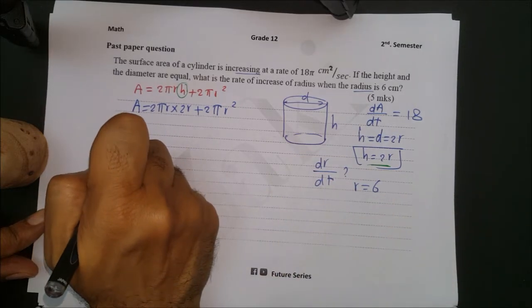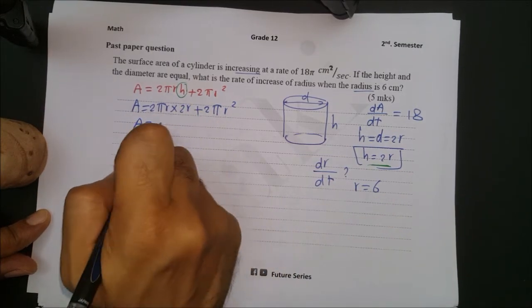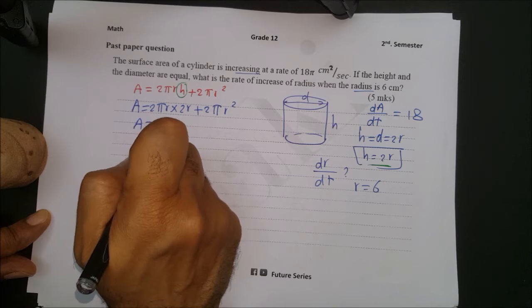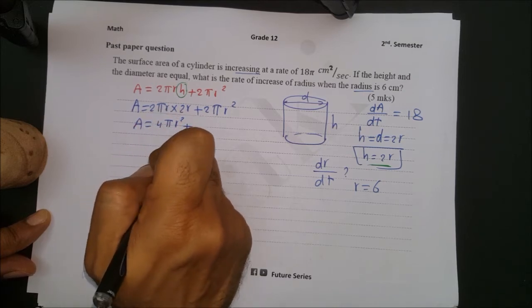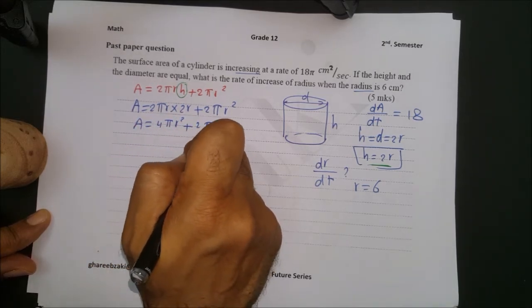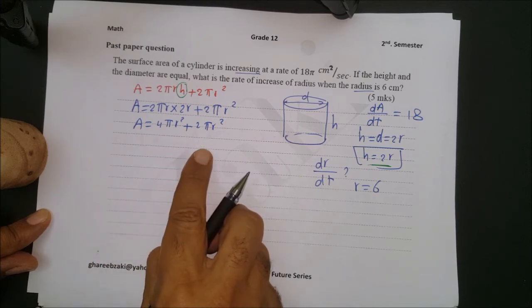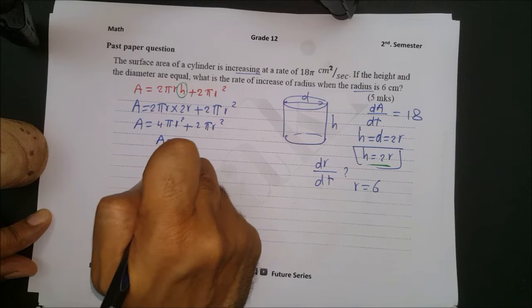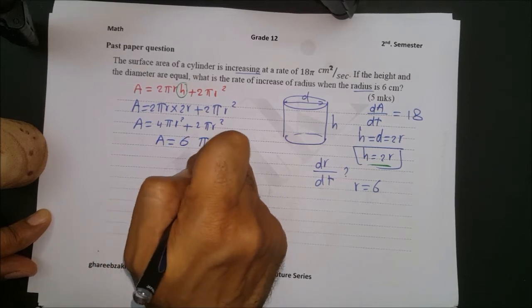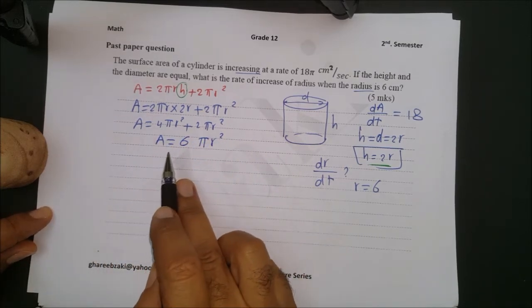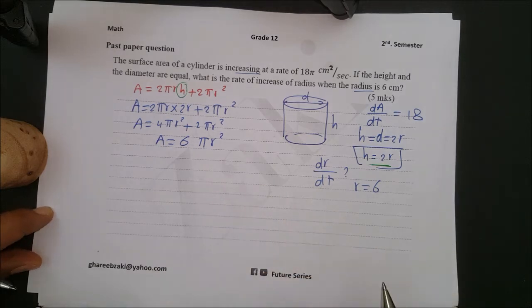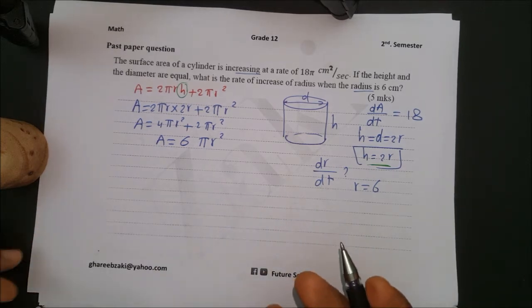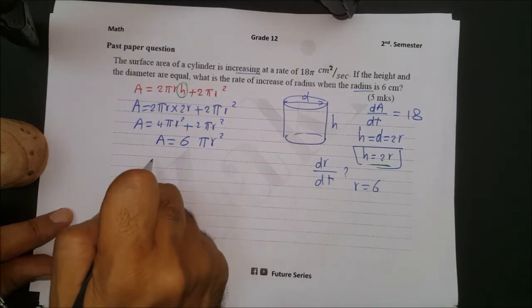Simplify before doing anything. 2 times 2 is 4, so 4π r times r squared... rather 4π r² plus 2π r². We can add them because they are like terms. 2 plus 4 equals 6. So the area equals 6π r². This is a function of one variable. Now what do we do? We differentiate both sides with respect to time.